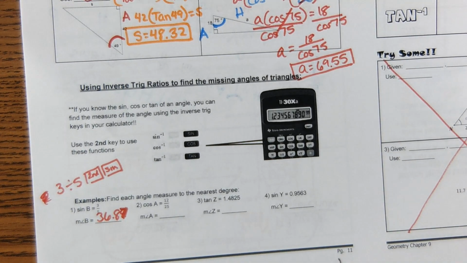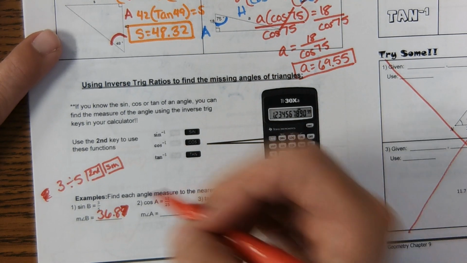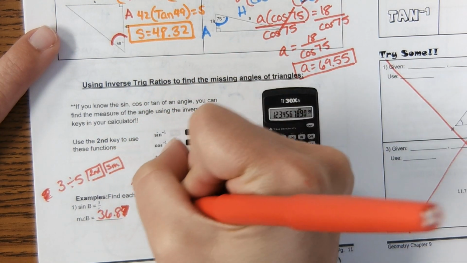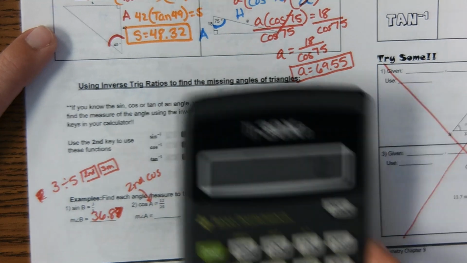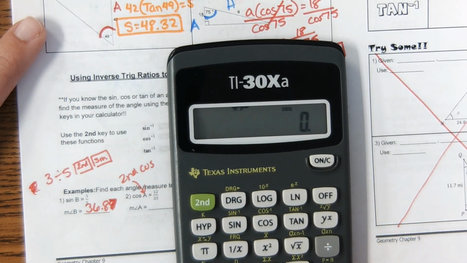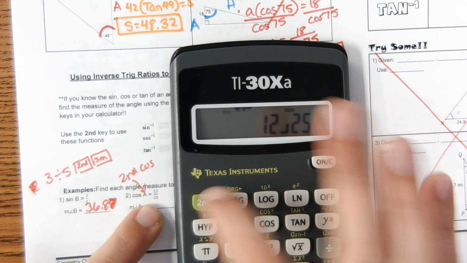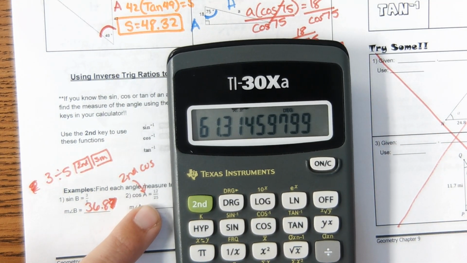Next. Cosine right here. So we're going to use second cosine now to get the inverse. So you put in 12 divided by 25, and then second cosine, 61.31.